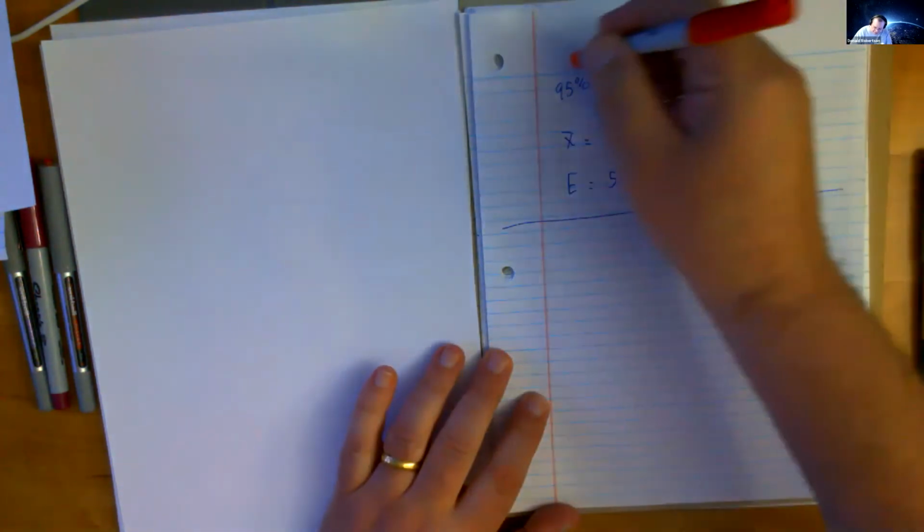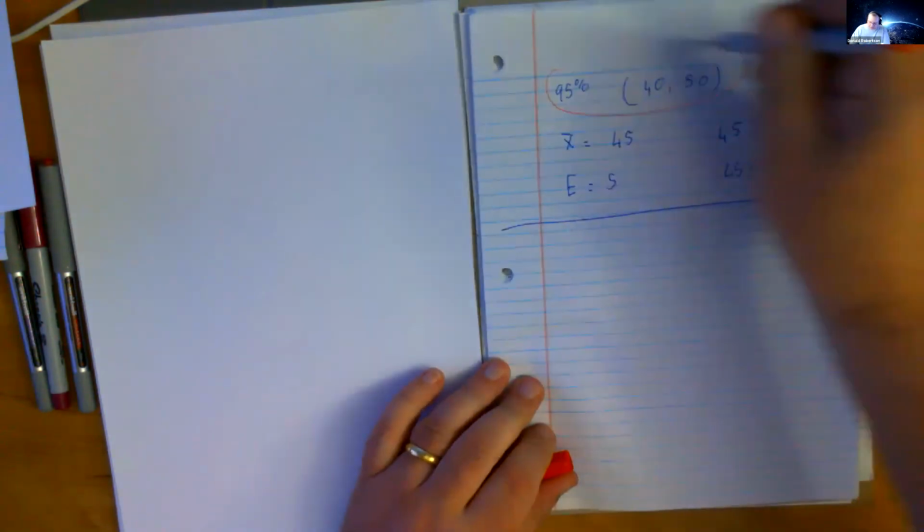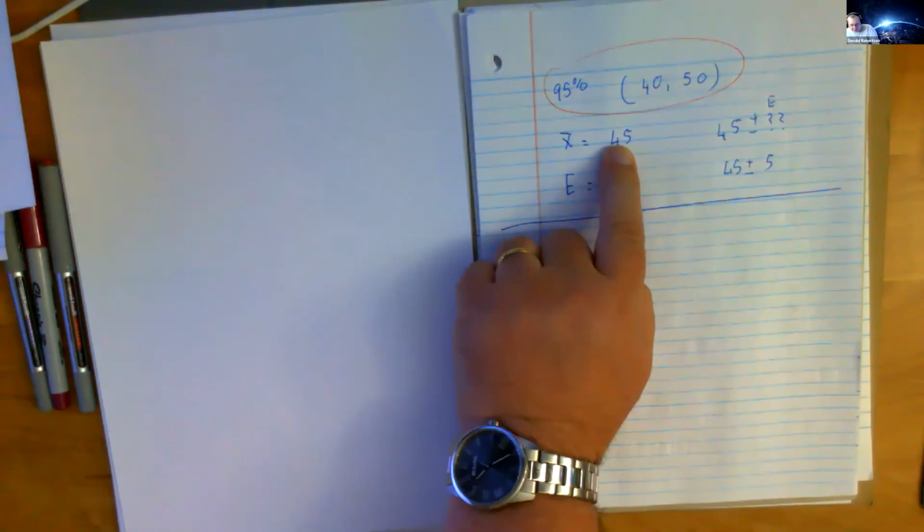Right. So, just as a one-off question, where you're not actually being asked to calculate a 95% confidence interval, they actually tell you one. But you can calculate what the mean of that sample would be in this story and what the margin of error would be.